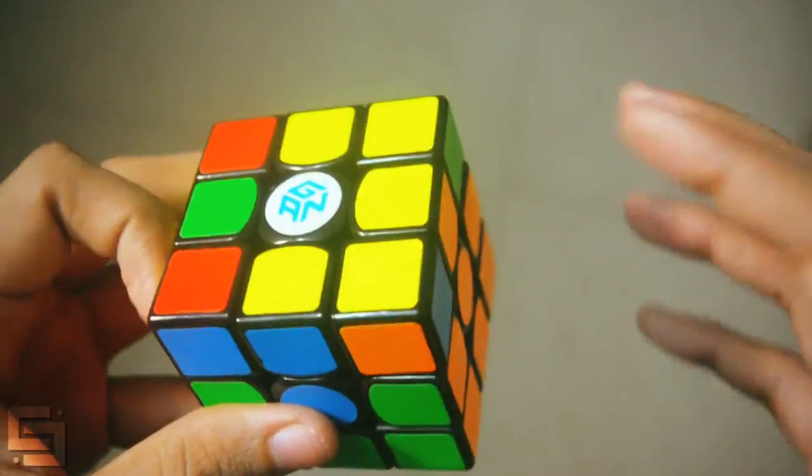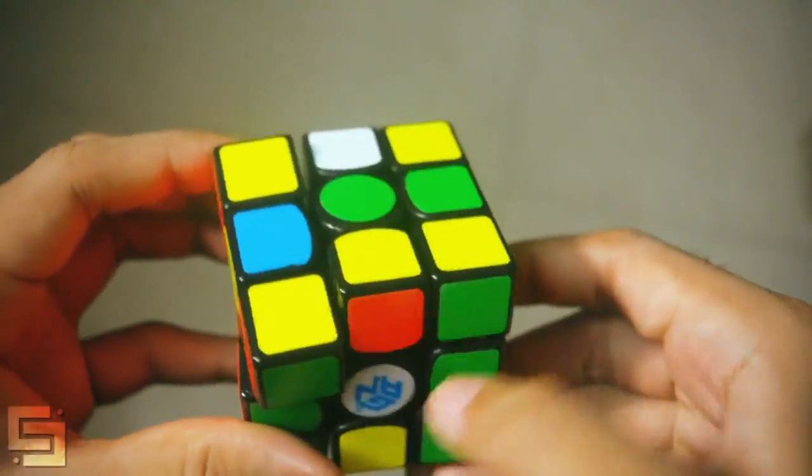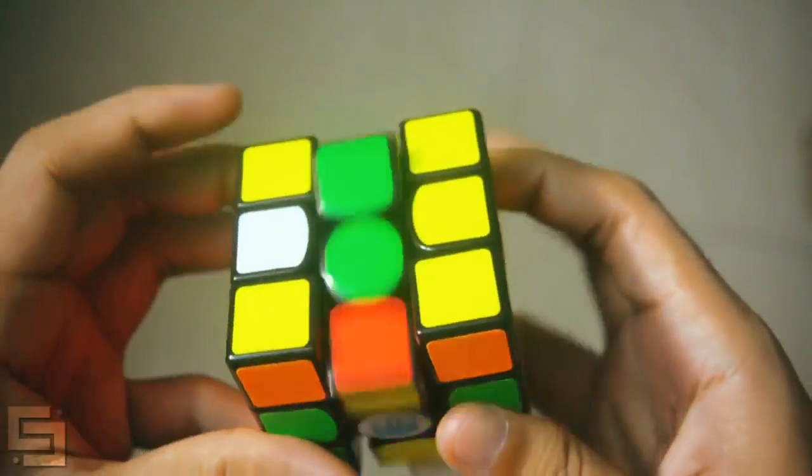Once this first block was done, CML was just U prime, F, R, U, R prime, U prime, F prime, and LC was pretty standard.